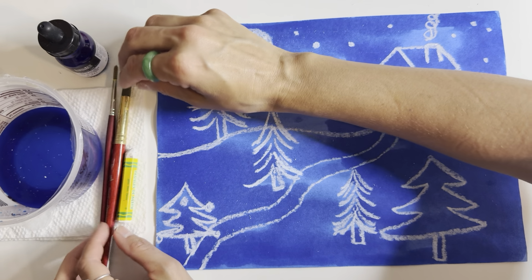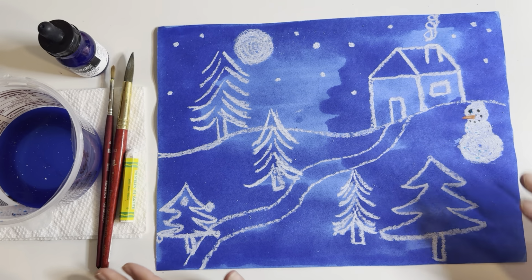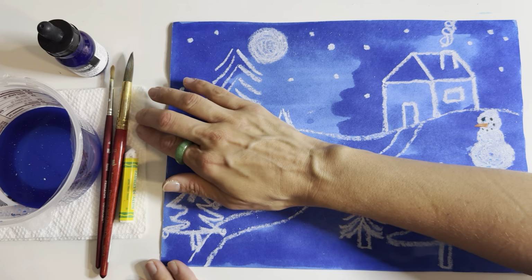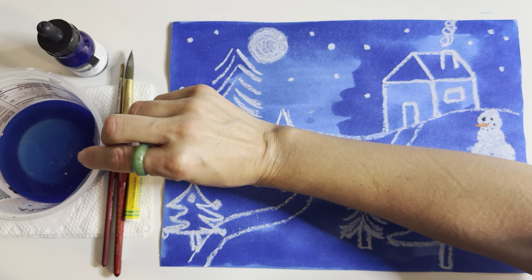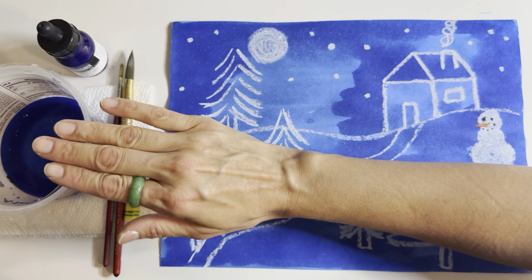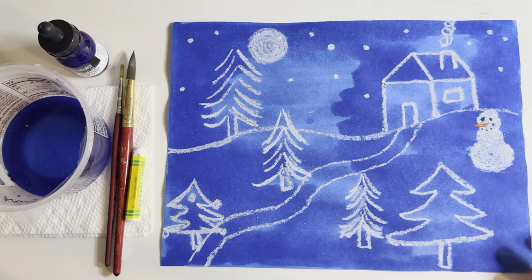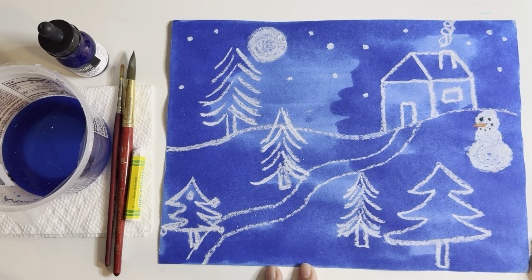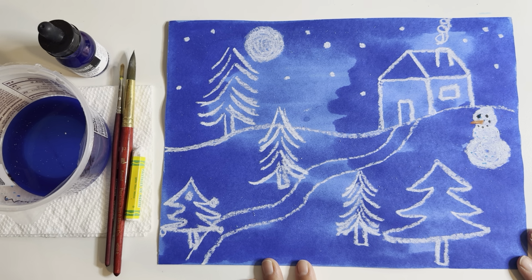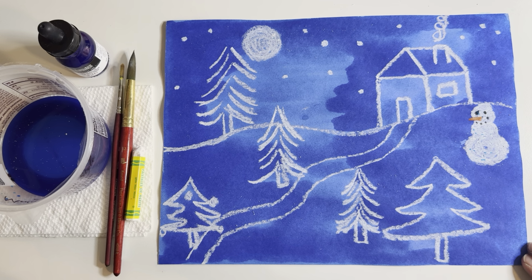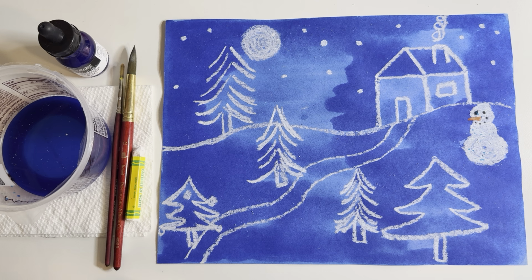We did the drawing with the white oil pastel. We put a little bit of blue liquid paint into this water, and all you need is that one pass of your paint. And this gives it a beautiful winter scene design. I think it looks great.